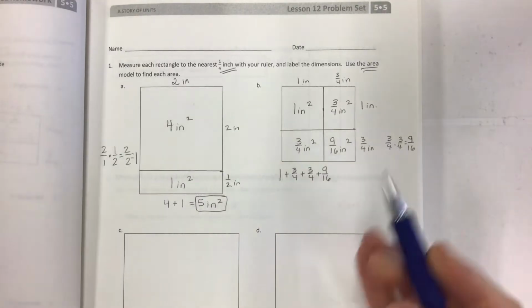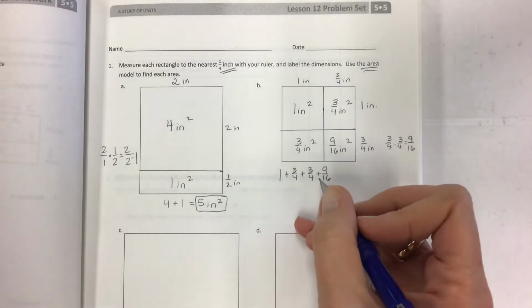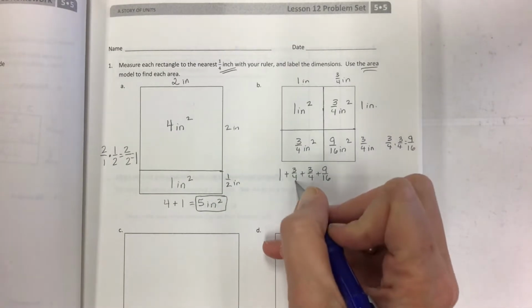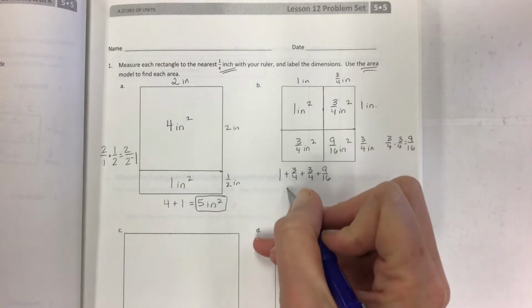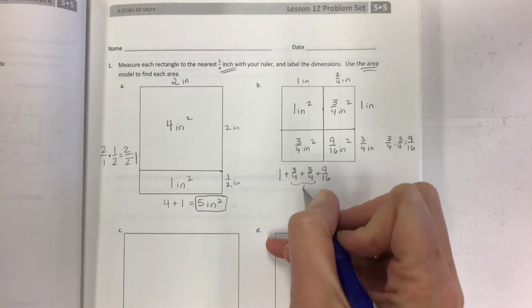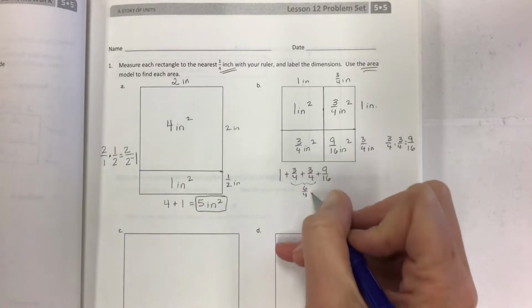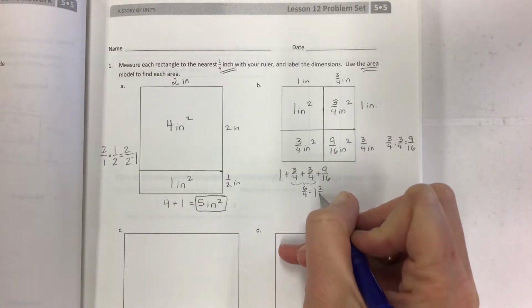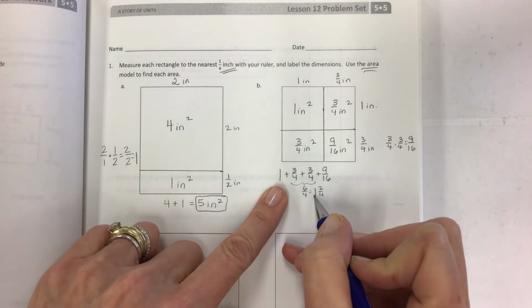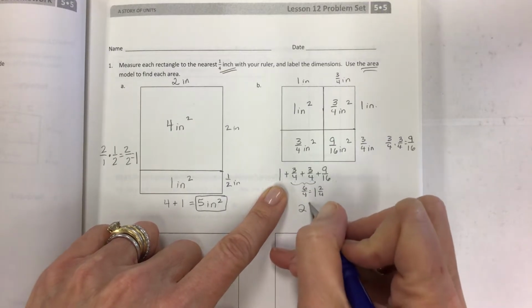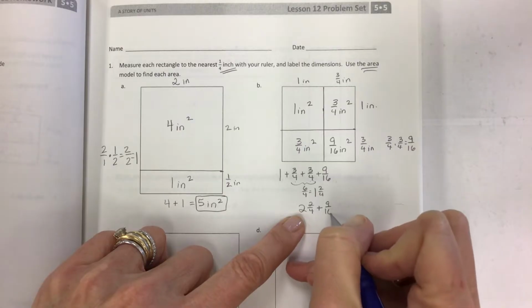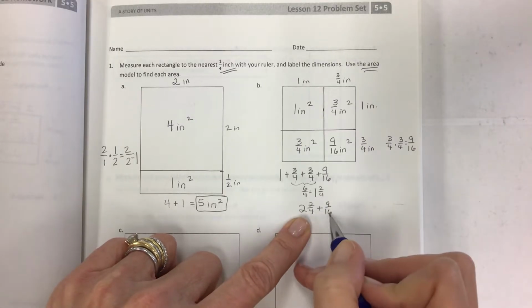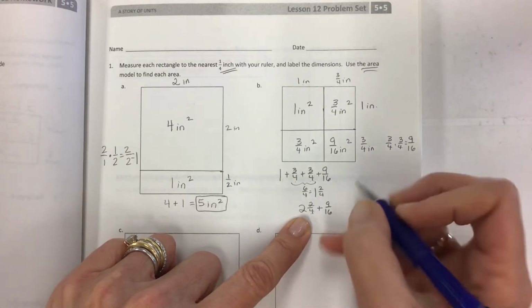And this is a throwback to Module 2, adding and subtracting fractions. They have to have common denominators in order to be added. So I can combine these two for 6/4, which is actually 1 2/4. And when I combine that with the 1, I have 2 2/4 plus 9/16. But I need to have a common denominator before I can add.